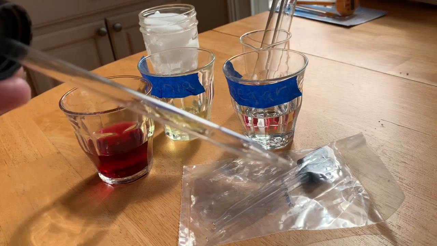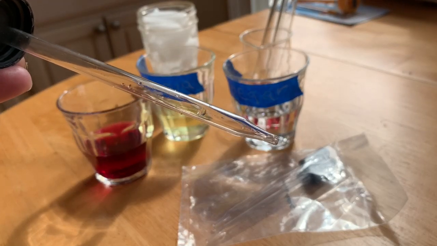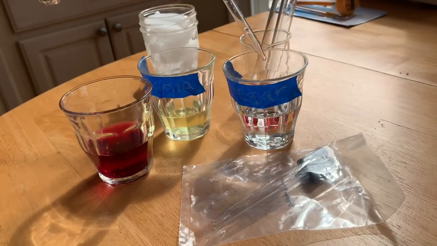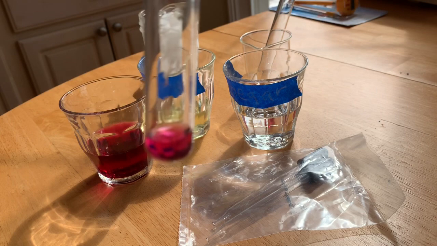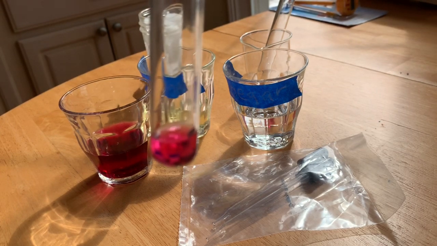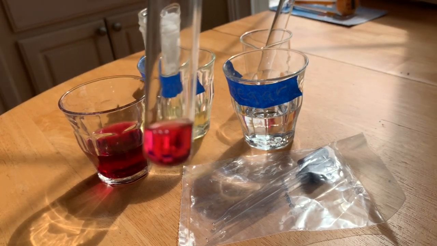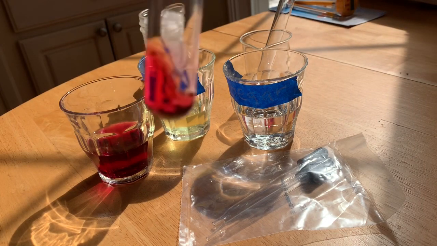Okay, so we rinsed out our dropper. We're ready to put in the next thing, which is 15 drops of vinegar into each tube. 1, 2, 3, up to 15. And swirl the test tube to make sure we've got it all mixed up.